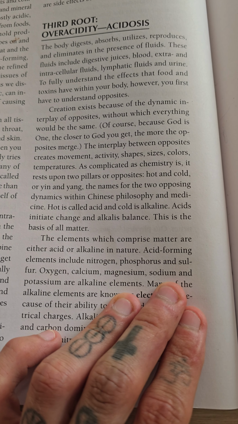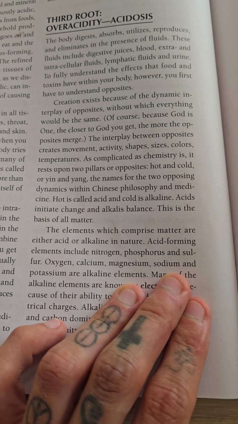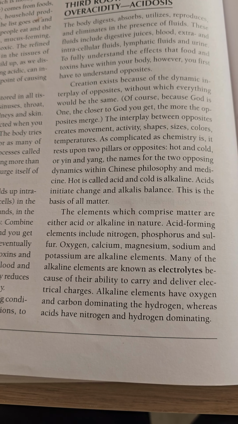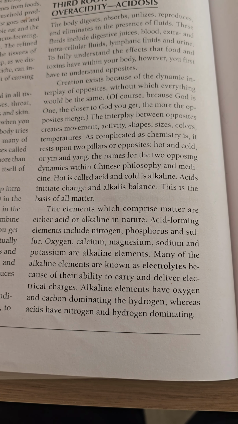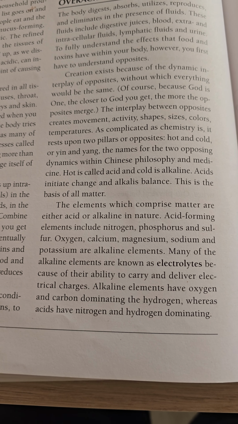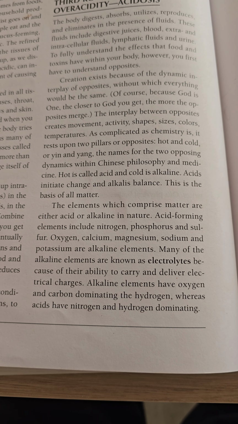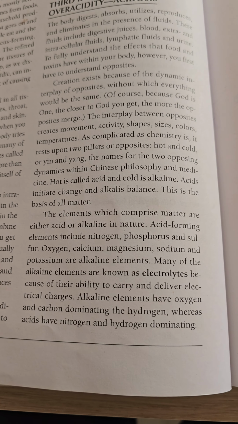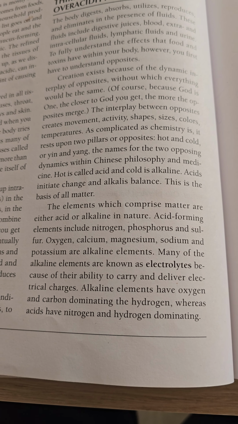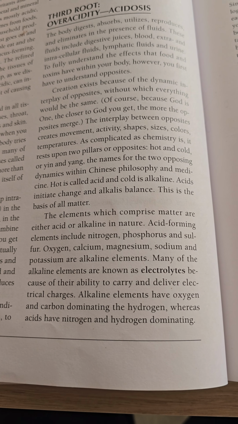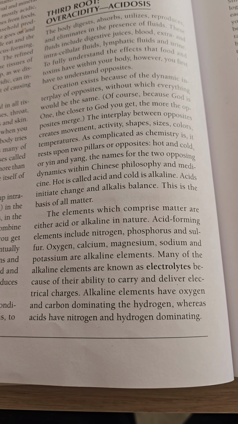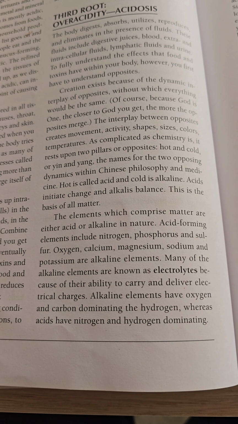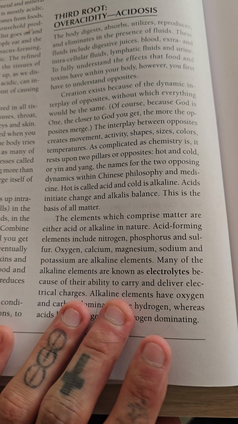Yin and yang. Hot is acid, cold is alkaline. Acids initiate and change, and alkalis balance. This is the basis of all matter. The elements which comprise matter are either acid or alkaline in nature. Acid-forming elements include nitrogen, phosphorus, sulfur, and oxygen. Calcium, magnesium, sodium, and potassium are alkaline elements.